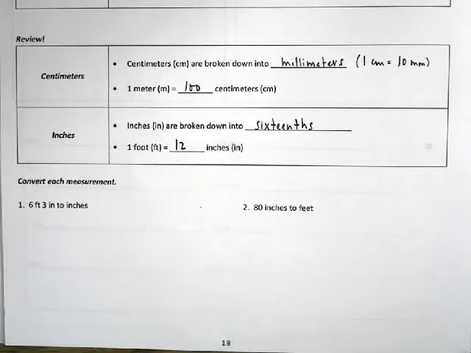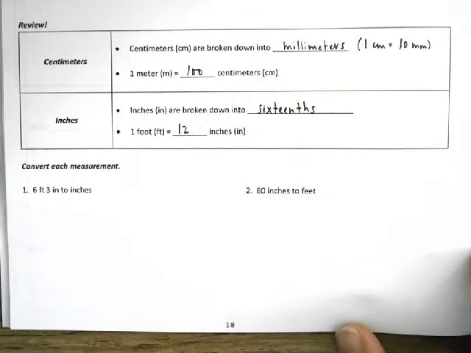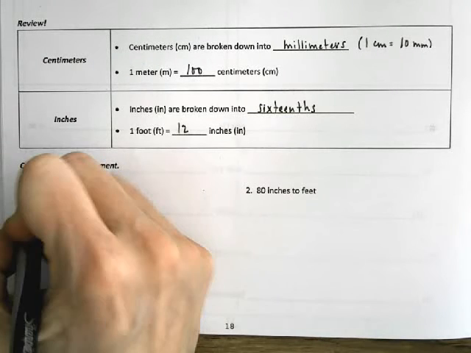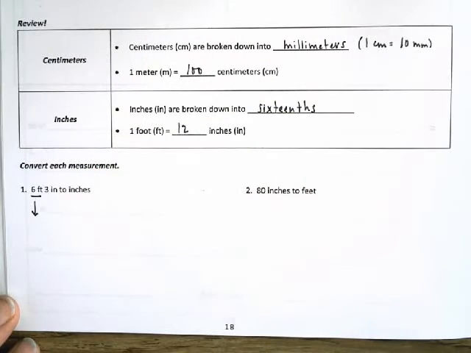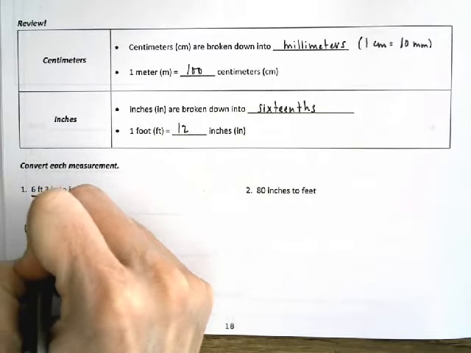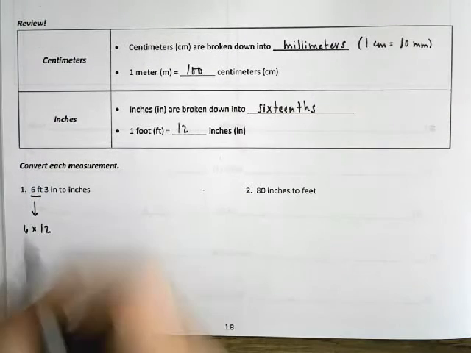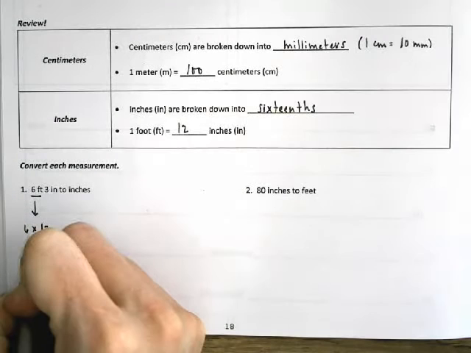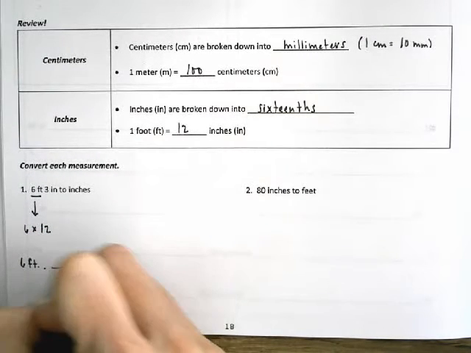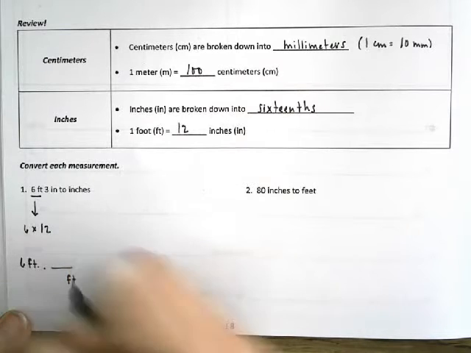So quickly, we want to do some quick exercises here with being able to convert back and forth between inches and feet. My first question says to convert 6 feet and 3 inches into inches. The first thing I'm going to do is take the 6 feet, and I know that if I have 6 feet, I'm going to multiply by 12 to get the number of inches. You can think about unit analysis: we start with 6 feet, and we want to multiply that by something so that our feet cancel.